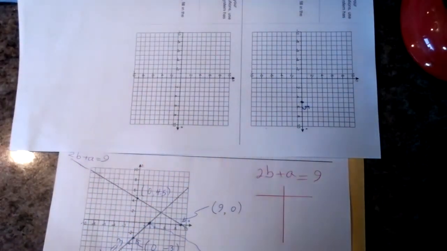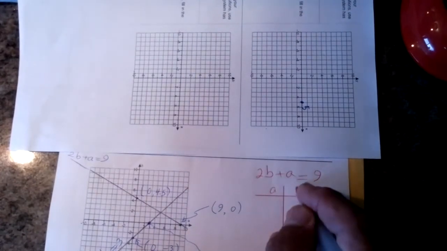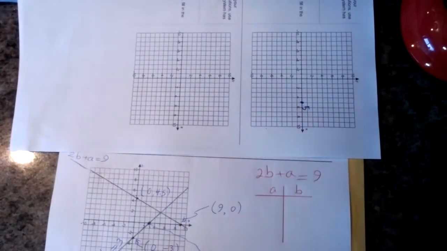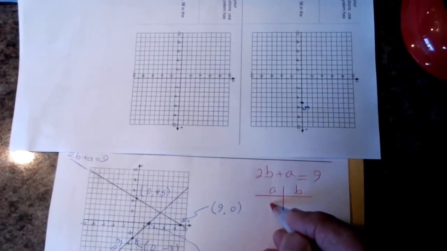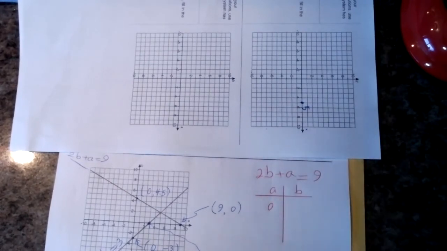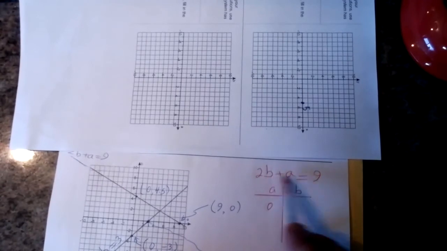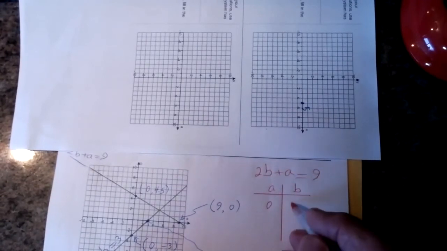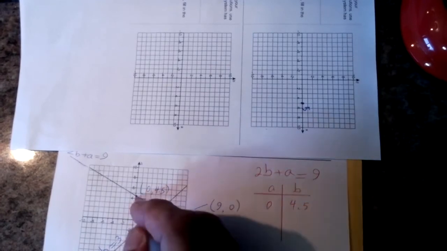Instead of x and y, I put a and b. When a is 0, what is the value of b? I put 0 here, so b is 9.